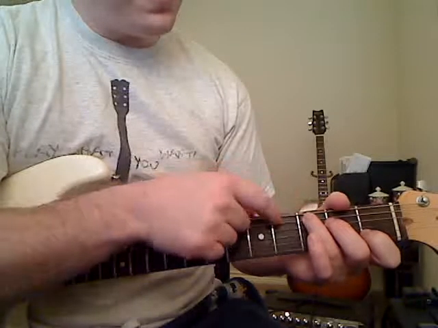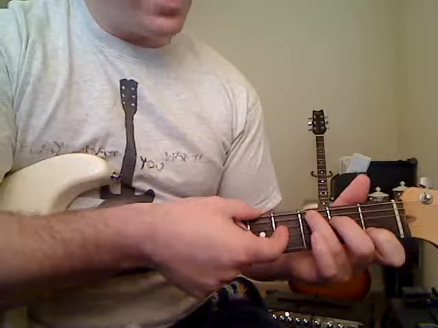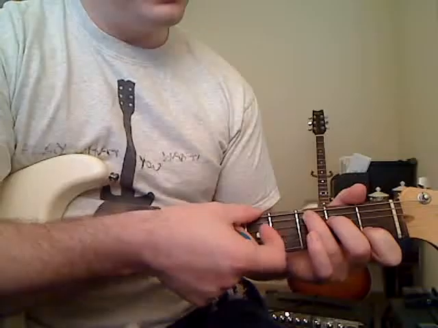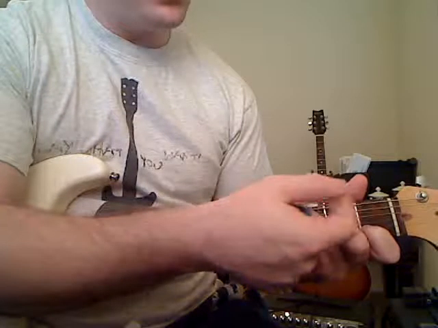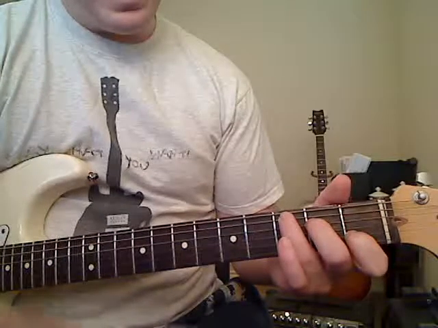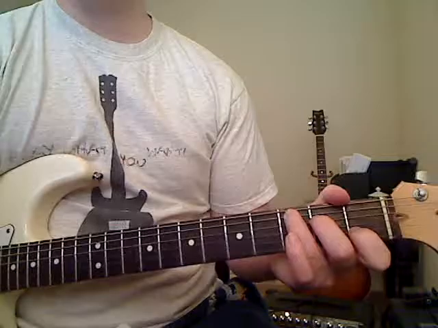Our C is played like this, nothing on the thick E string. 3rd fret with your 3rd finger on the A string. The D string is played in the 2nd fret with your middle finger. The G string is played open. The B string is played in the 1st fret with your 1st finger. And the E string is open. Okay? That's our C chord.